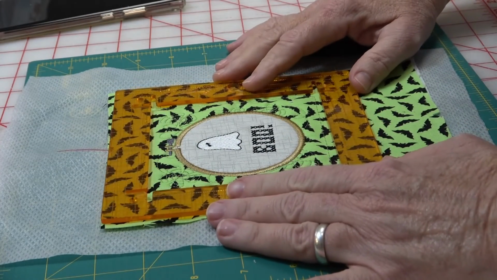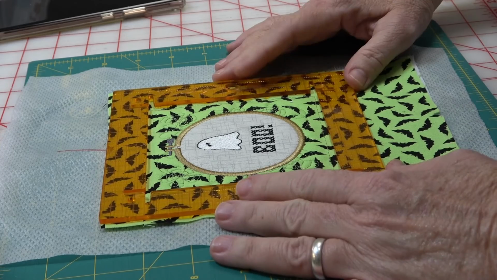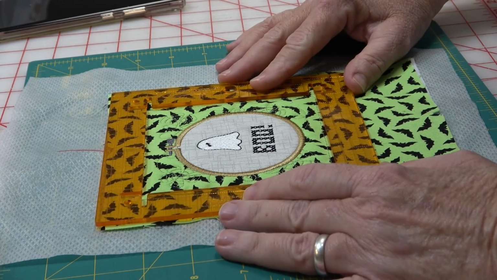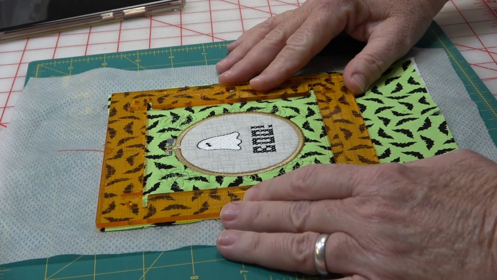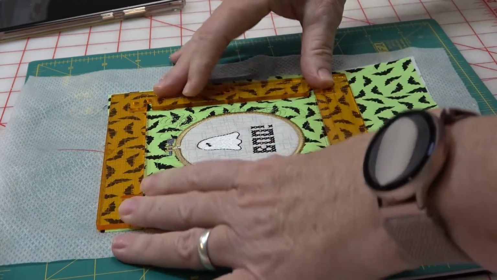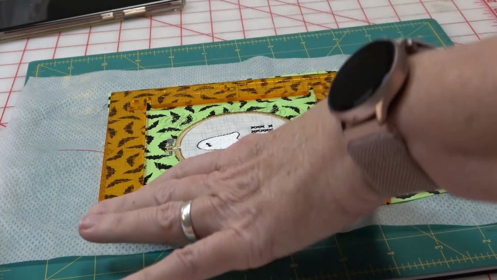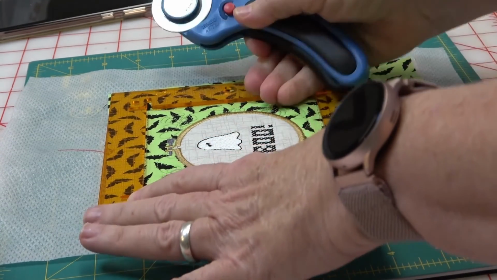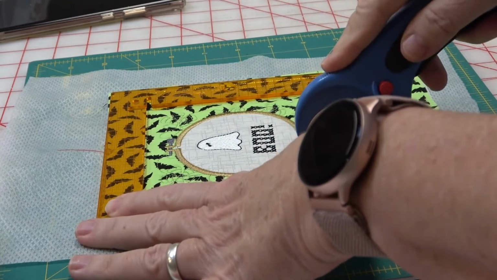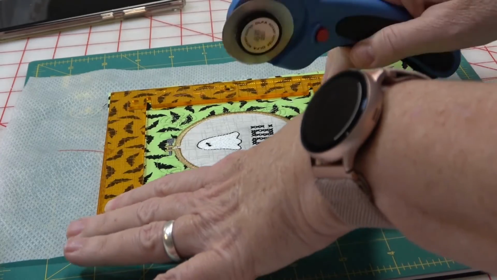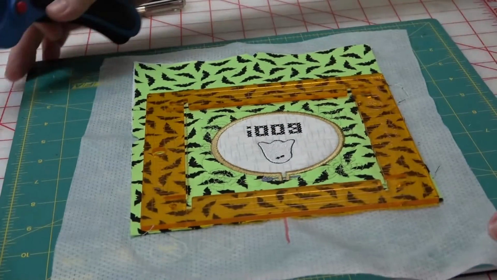And I'm going to align the vertical ones because I got off center on mine because I had a little fabric snafu when I was cutting. There. I think that is centered perfectly. It looks great. Okay. If you're right-handed, you start over here on the left side, push in, don't move it, turn.